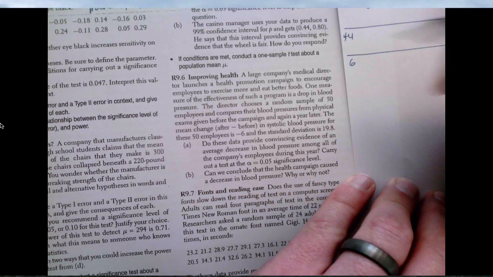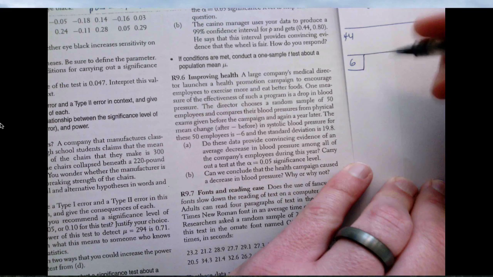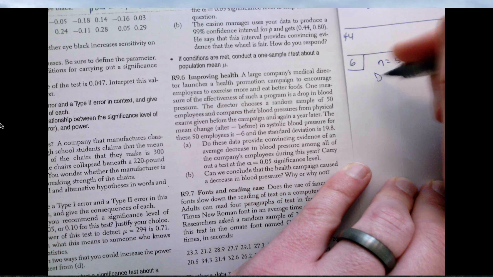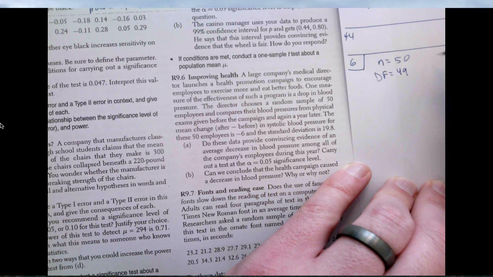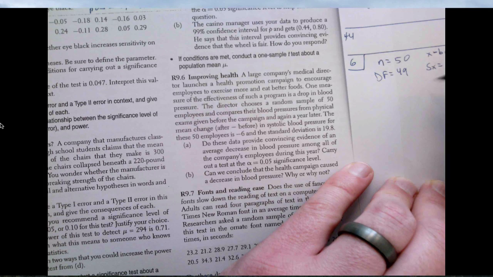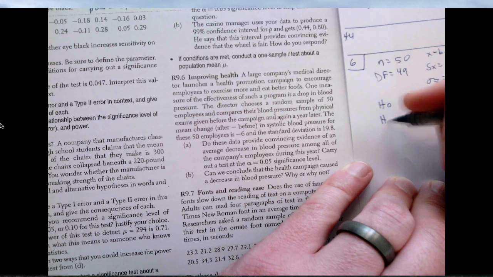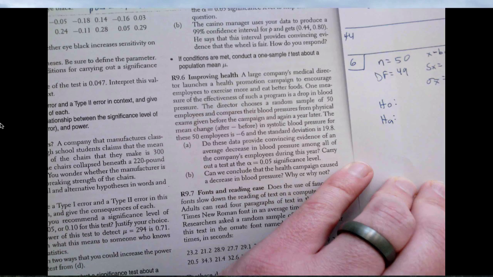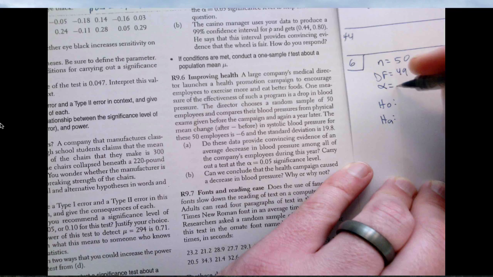All right, so for number 6. First, our n is 50, which means our degrees of freedom is 49. Our x bar is -6, and we have an s of x of 19.8. We're going to have to also find s of x bar, but we also want to identify the null and the alternate hypotheses. So just listing all the things that we've had, we also had an alpha of 0.05.